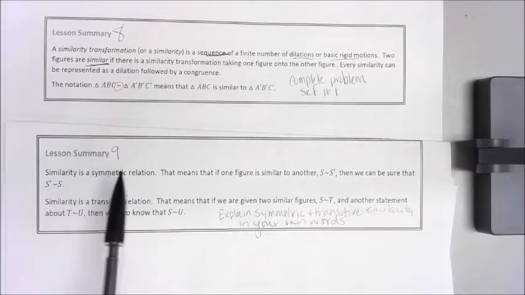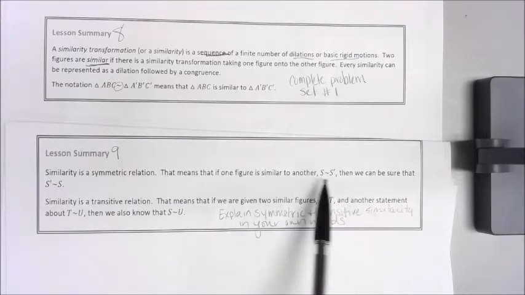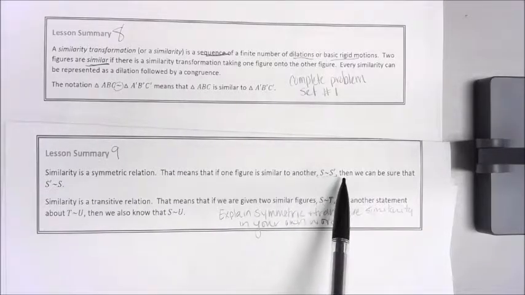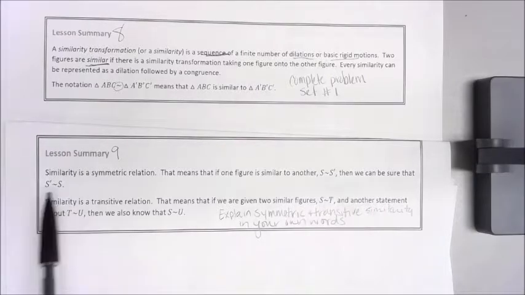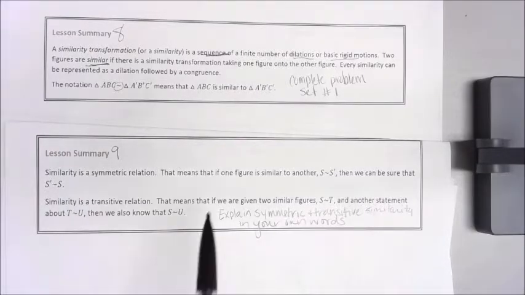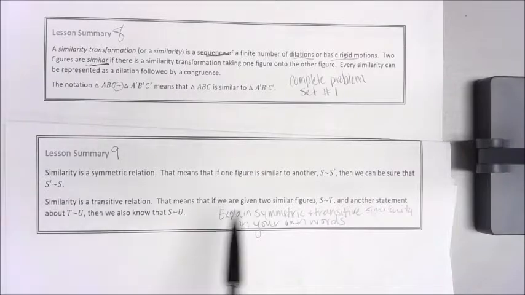Then in lesson 9, we briefly discovered this symmetric relation, which is if the original is similar to the prime, then we know the prime is also similar to the original, and that it's transitive, which means that if the original is similar to the prime and the original is similar to the double prime, then we can make that connection between the prime and the double prime.